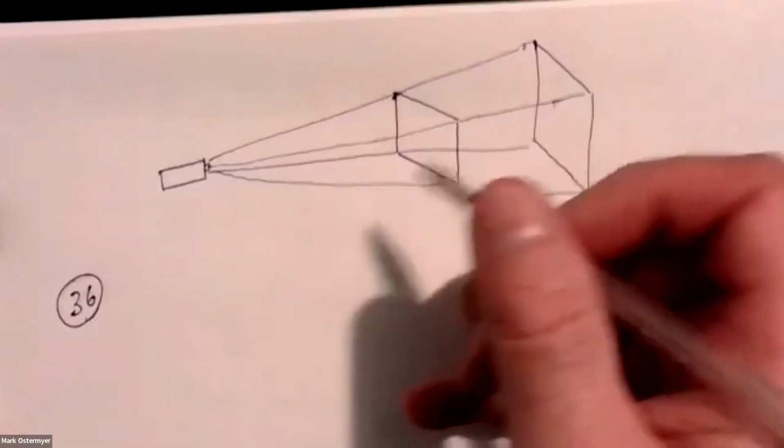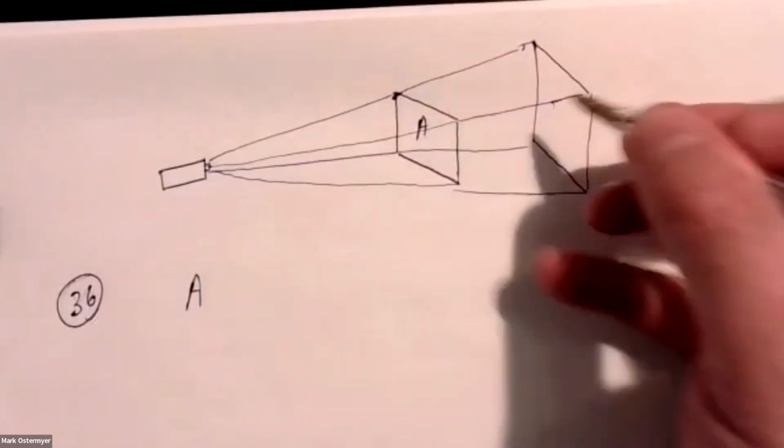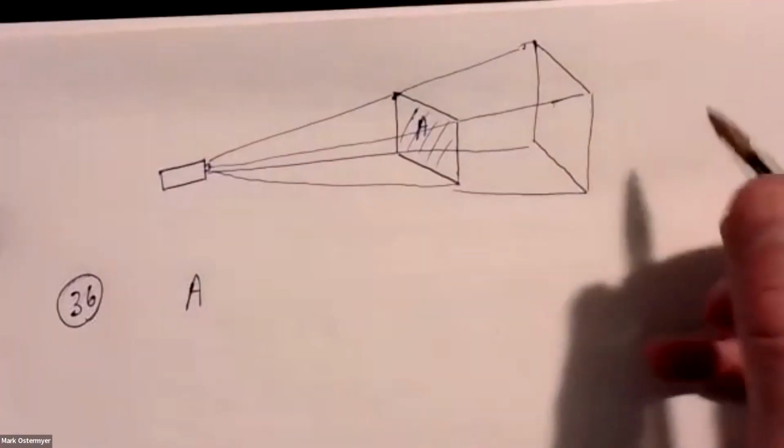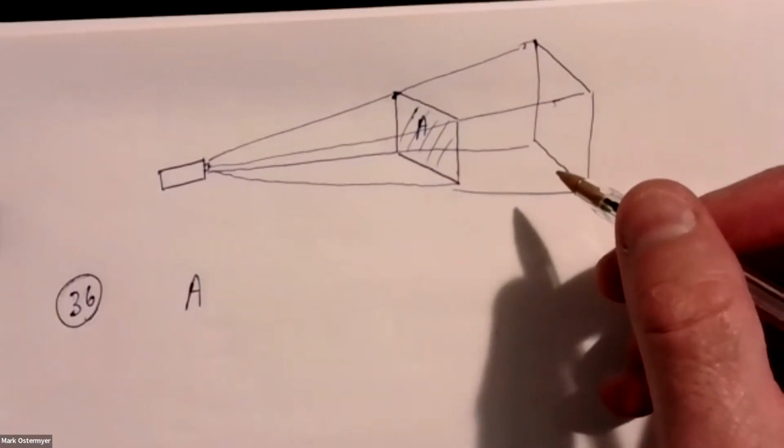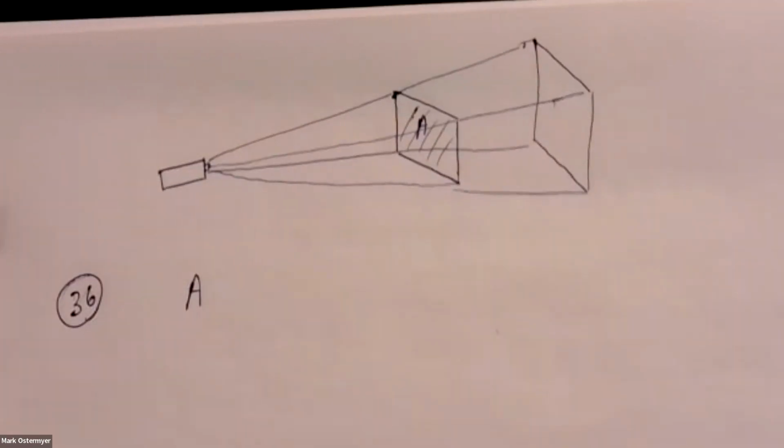Now, the area of the image on the wall, this is the area right here, is it inversely proportional or directly proportional? Let me go back and read it here.